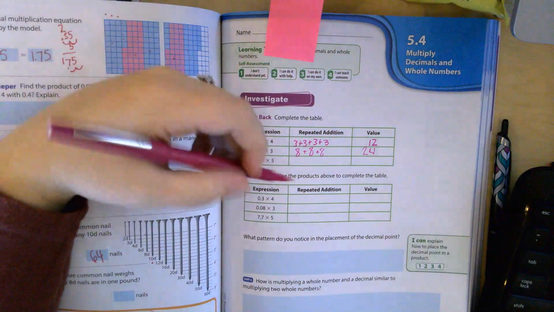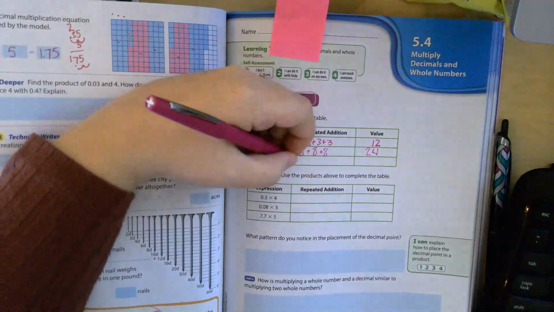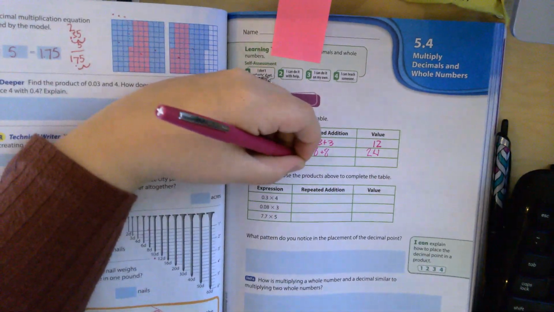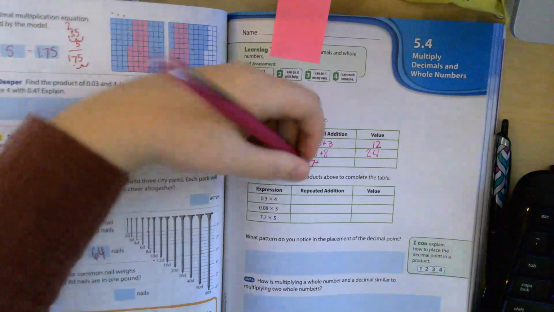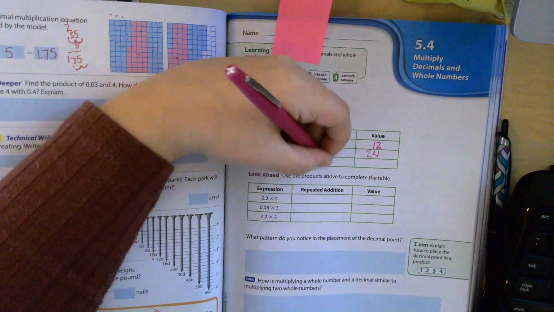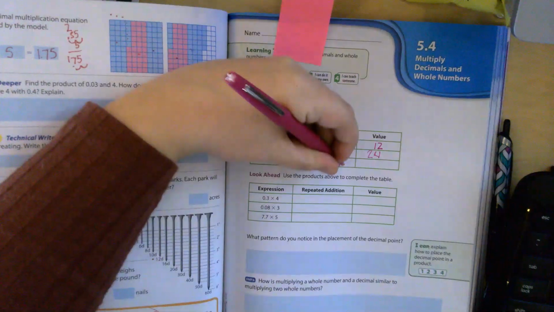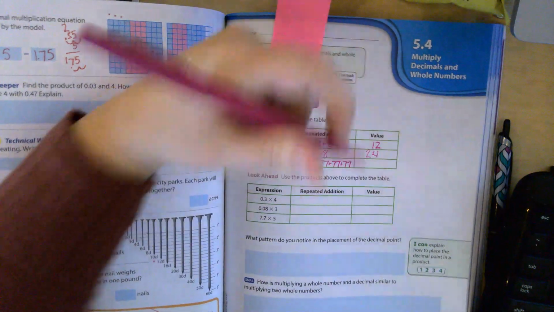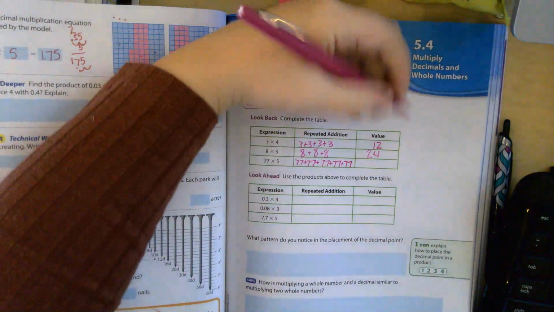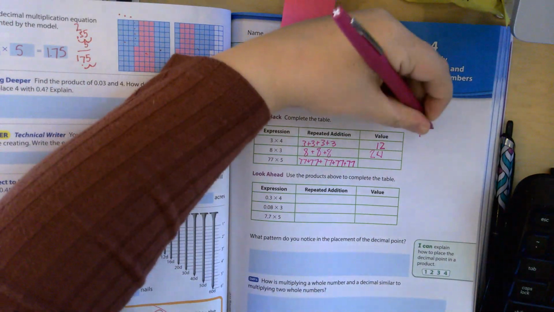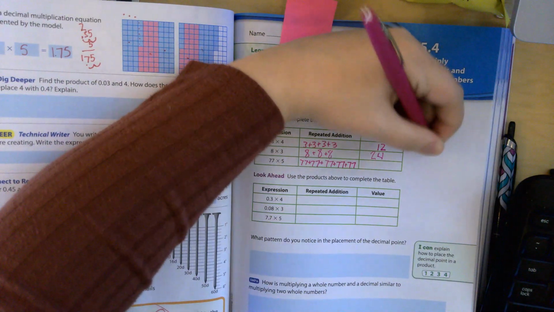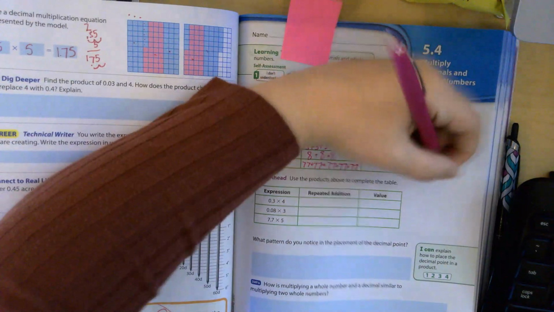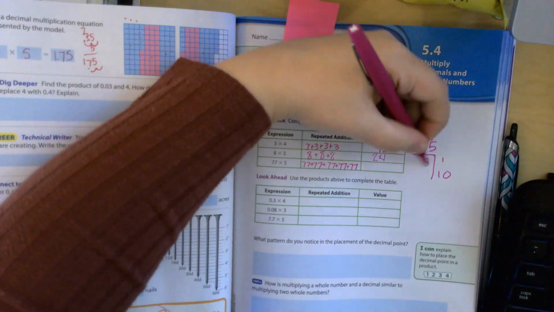All right, our next one is 77 times 5. So I'm going to write 5 77s. Woo, 77 times 5. I can't do that in my head, so over here I'm going to do my 77 times 5 and set it up just like I did my other ones. This is my ones place, this is my tens place.